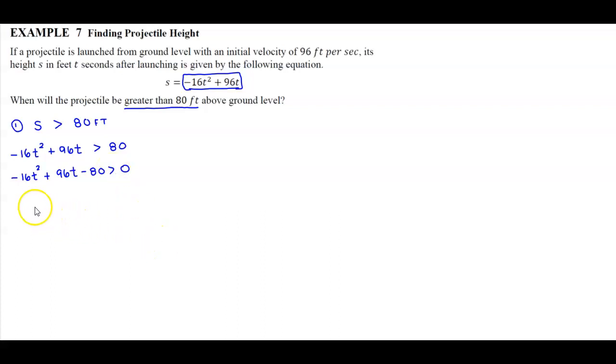Okay, so now we want to factor this, but does each term have something in common? Well, they all have a negative 16 in common, which means that we can divide everything by negative 16. Which means we have to divide both sides of the inequality by negative 16. But what's important to remember here is that when you divide by a negative number, we need to flip the inequality.